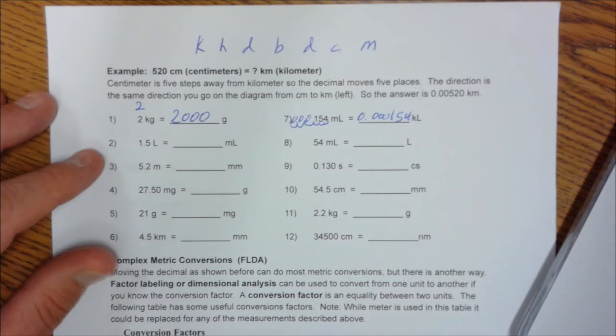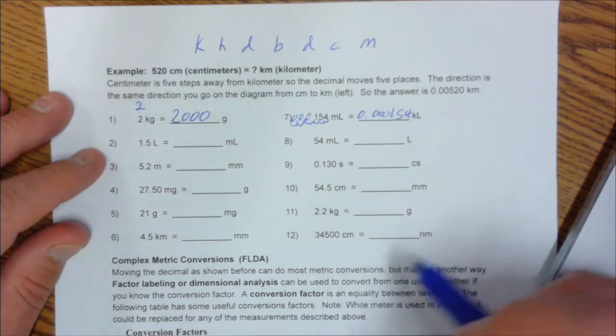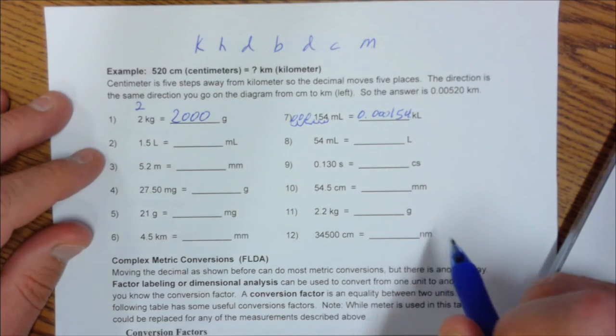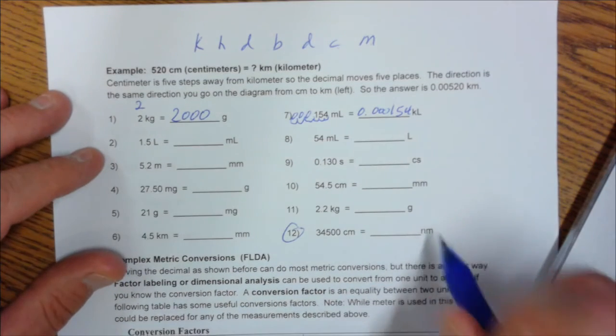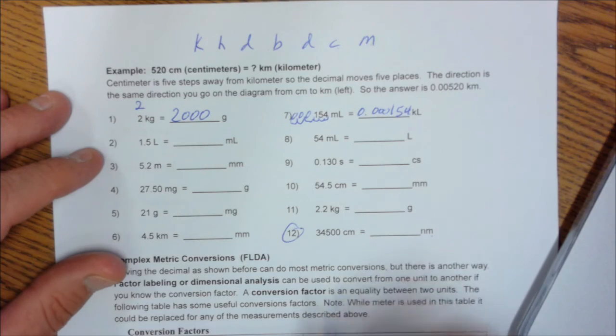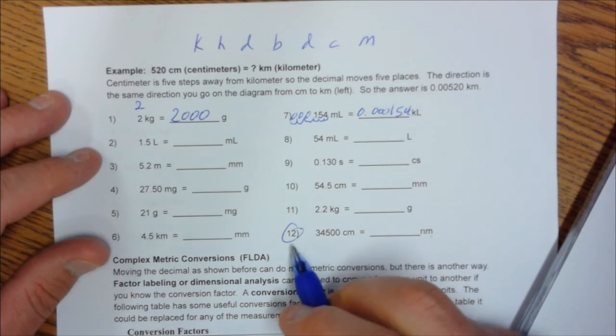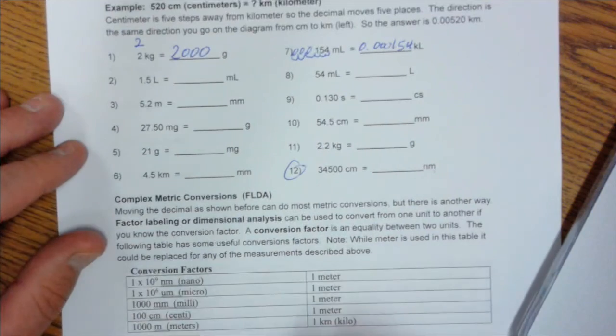Easy enough. Go ahead and finish the rest of these for homework. Hold off on the nanometer unless you know how many nanometers are in a meter. And we will get to that whenever we do the complex metric conversion.